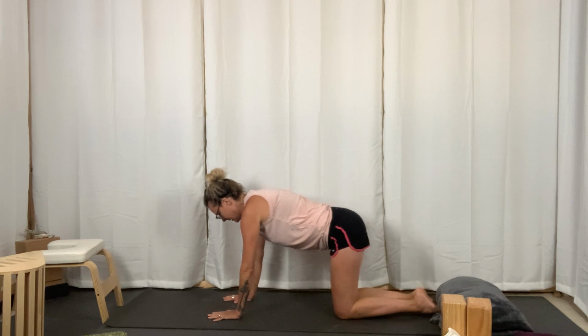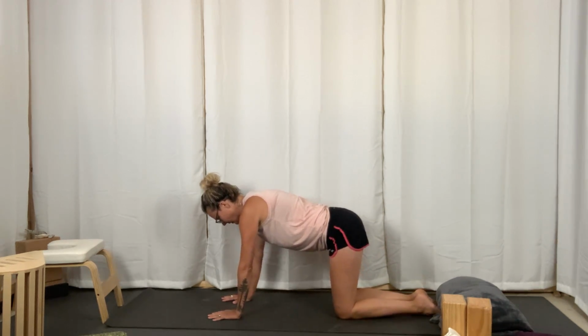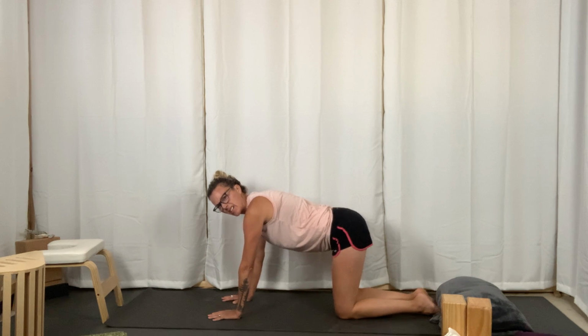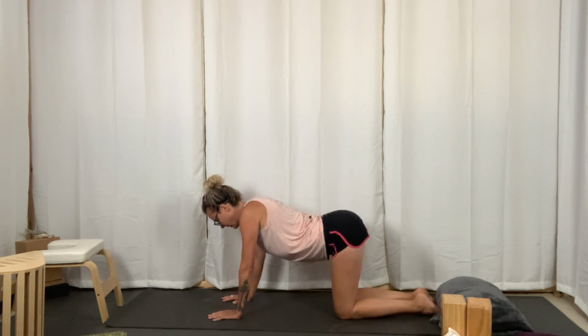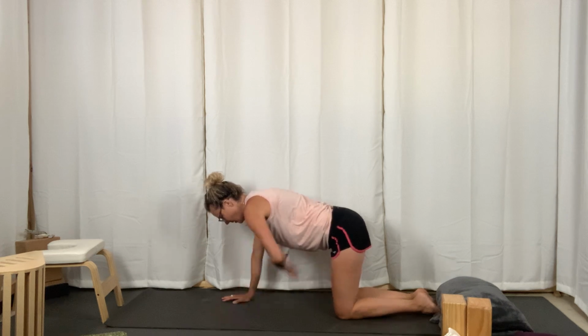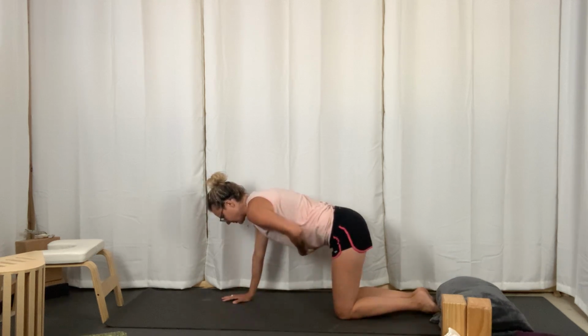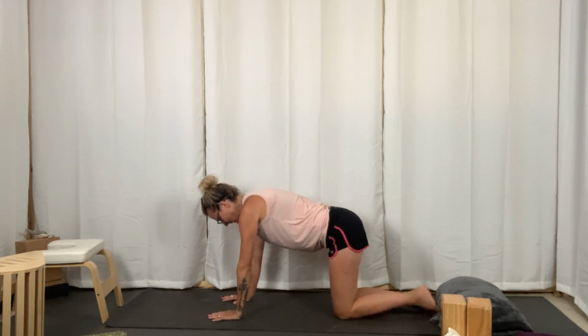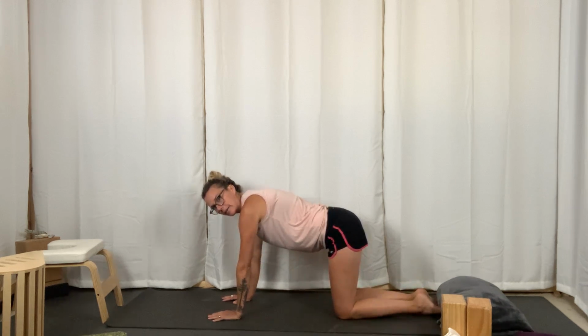Okay, so we'll just do a couple more rocks. And we want to do this so that when we start the rest of the exercise, we're in a good position. We're not in this compromised position that's disconnected. So our front body is connected. There's some strength here.